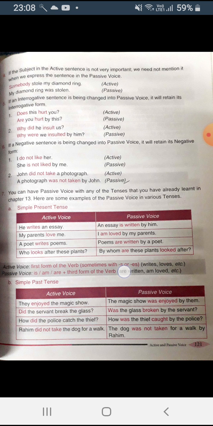So I hope the important points of conversion are clear to you. With this, I would like to end today's class. Revise all the points we discussed today. What we discussed in points 4, 5 and 6 is that if the sentence is in interrogative or negative form, while converting to passive voice, it will retain its interrogative and negative form. And if the subject is not important, it is not necessary to mention the subject in the passive voice. So these are the points which you have to remember while converting active to passive voice.